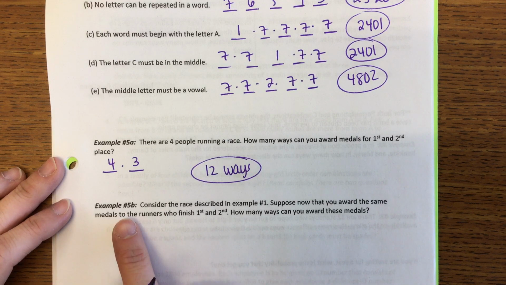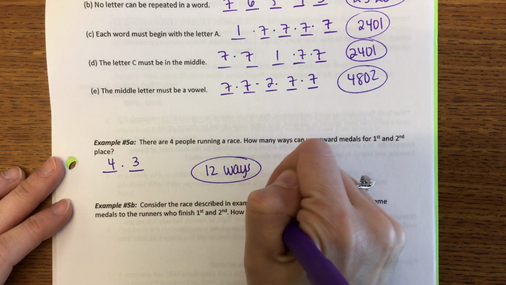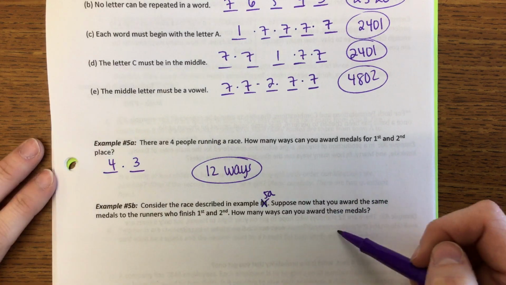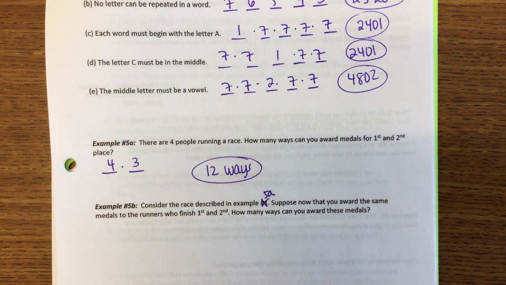Now, not in example 1. Change that to 5A. Consider the race described in example 5A. Suppose now that you award the same medals to the runners who finish first and second. How many ways can you award these medals? So here's my question for you. Is this the same question or the same scenario? Real life wise, is it the same?